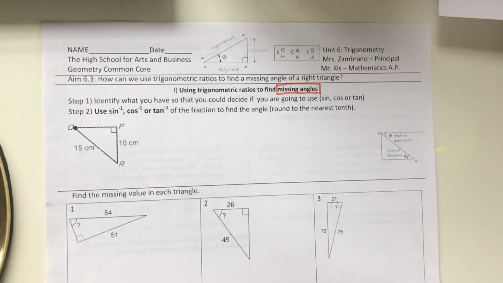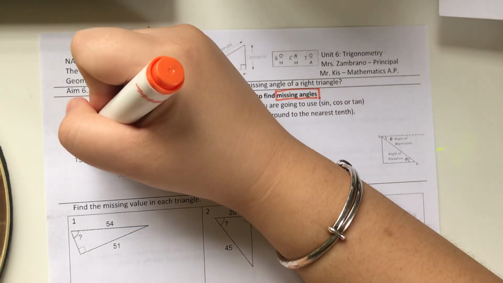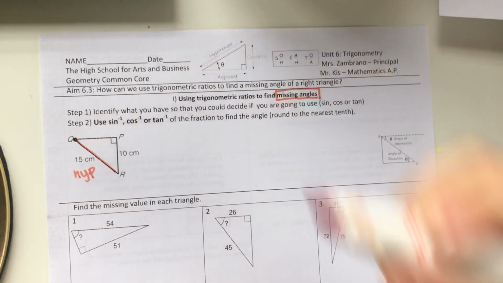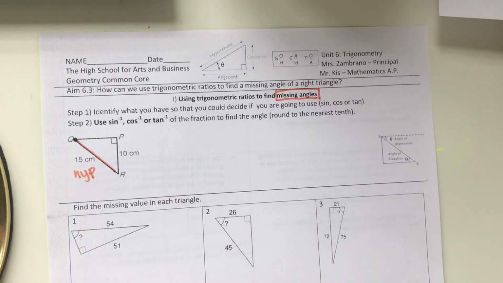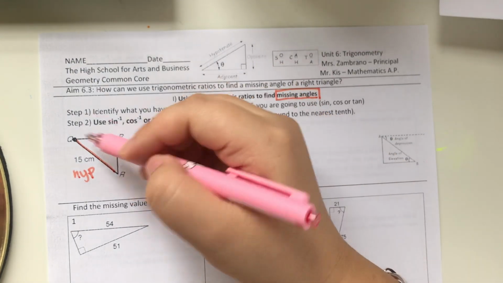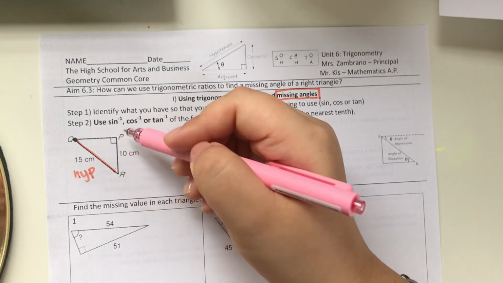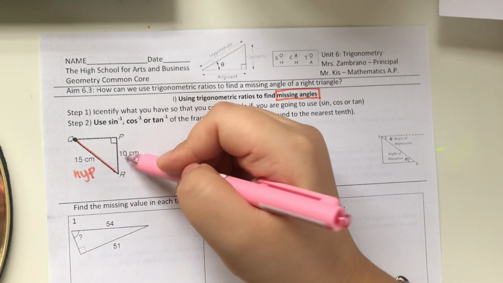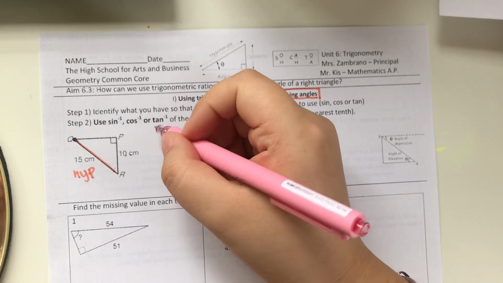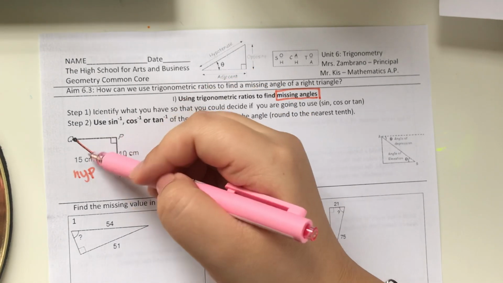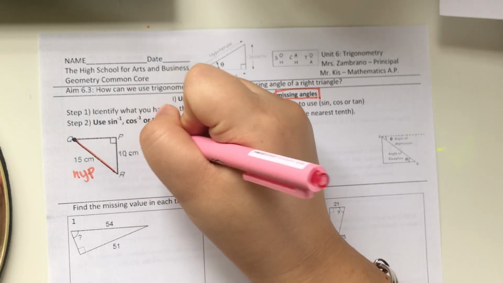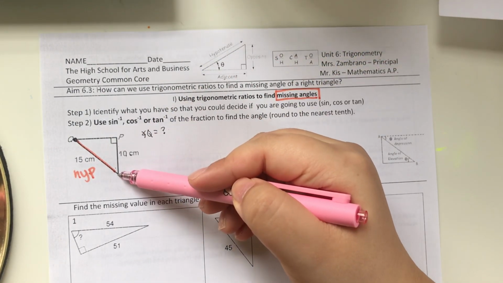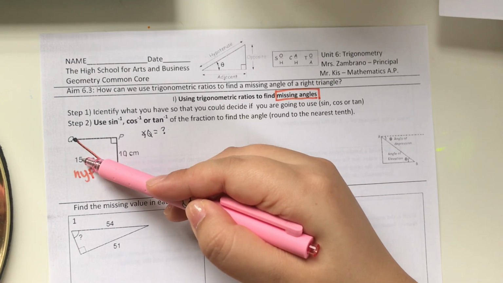I'm going to label again my hypotenuse using orange. So this is hypotenuse. So angle Q, I have the given PR, which is 10 centimeters, right? This is opposite of angle Q. So that means I need to use opposite over hypotenuse. So I need to look for angle Q at the moment. I know that I need to use opposite over hypotenuse.